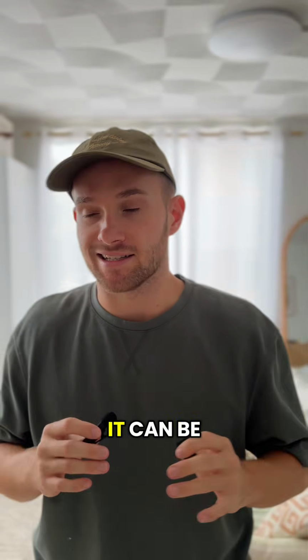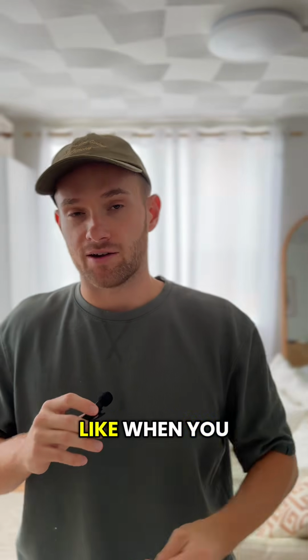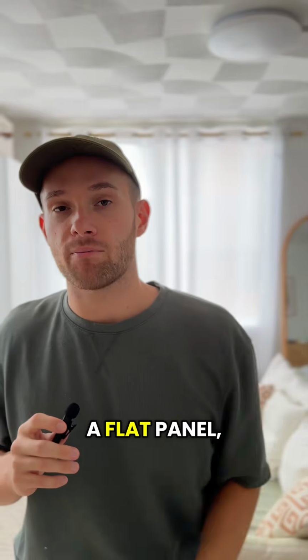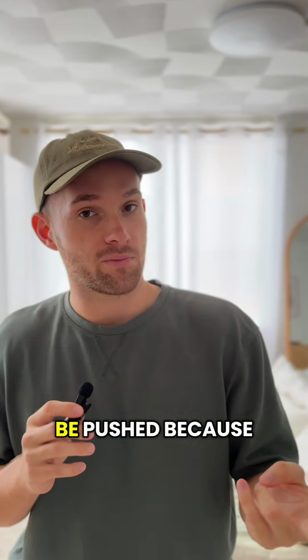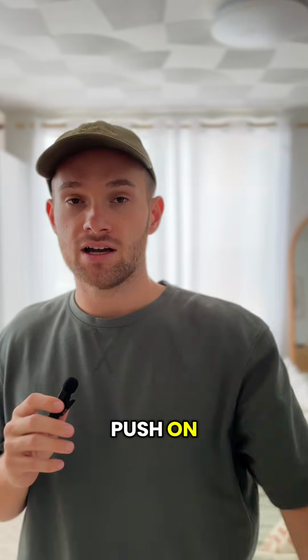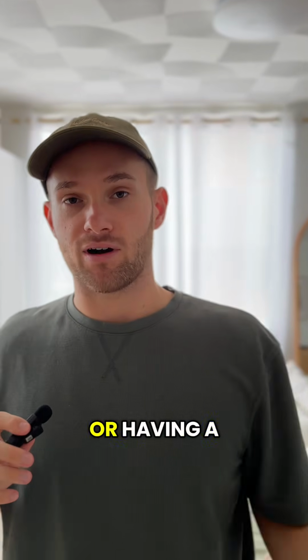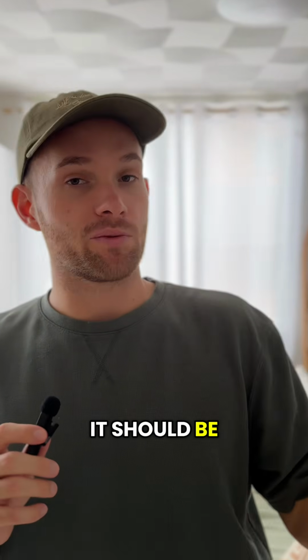What's interesting about this, it can be used all across other design as well. Like when you look at doors, sometimes they've got a flat panel. It does two things, right? It affords that it can be pushed because it's got a nice flat thing for you to push on rather than being like spiky or having a handle. And also communicates to you, it should communicate to you that it should be pushed and not pulled.